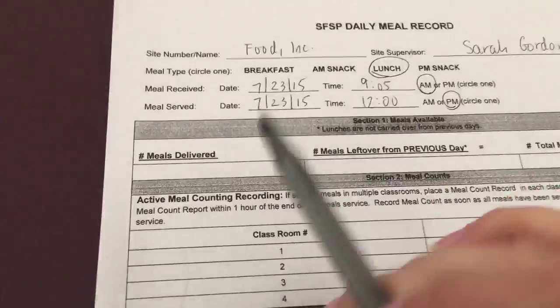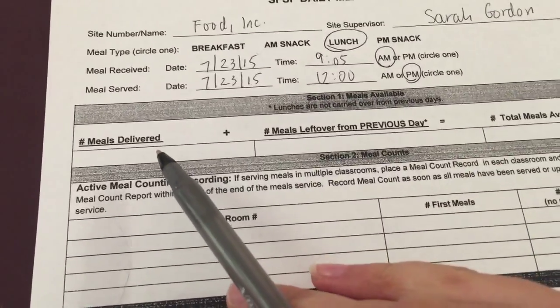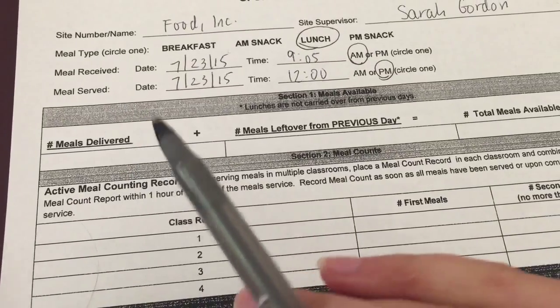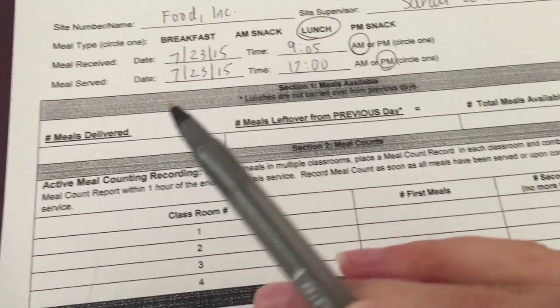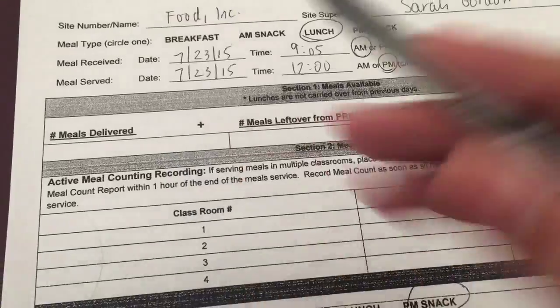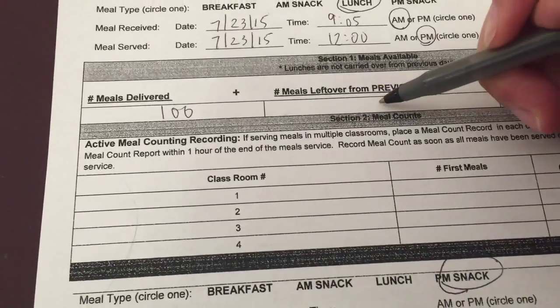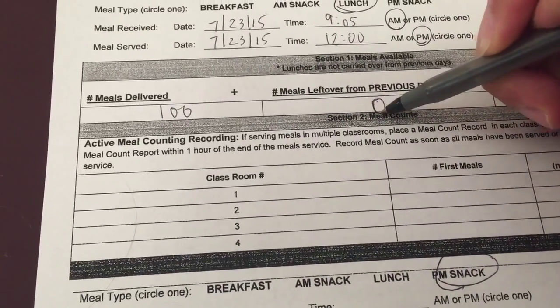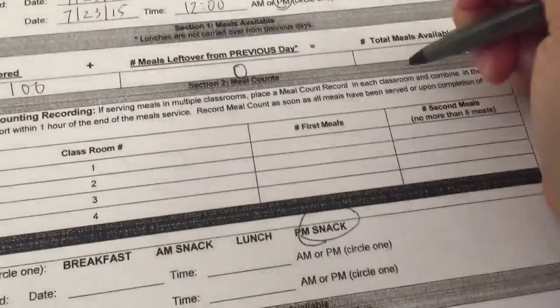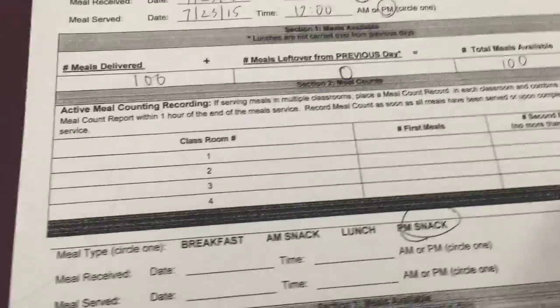Okay, so number of meals delivered. This will be on your delivery ticket. It will be the number of units of each meal that the delivery man delivered to you. So let's say that I get 100 lunches. Lunch is a hot meal, so it cannot be leftover. So lunches will always be 0 leftovers. So that would mean my total meals available is 100.